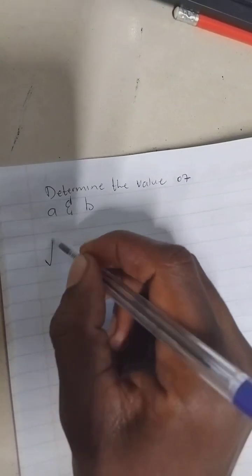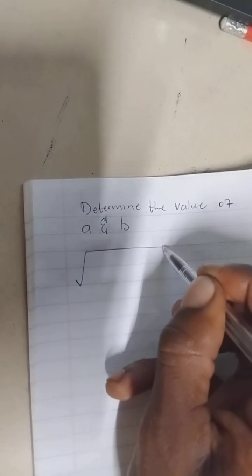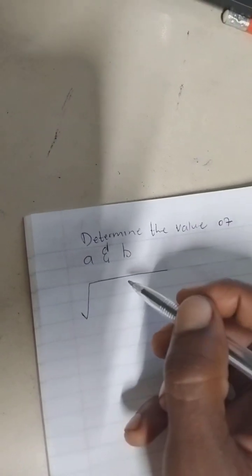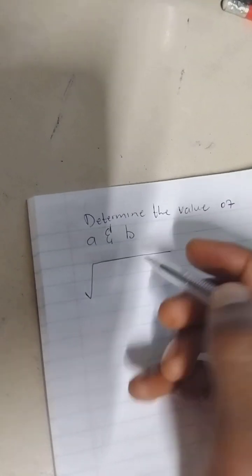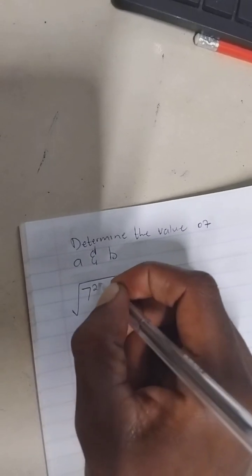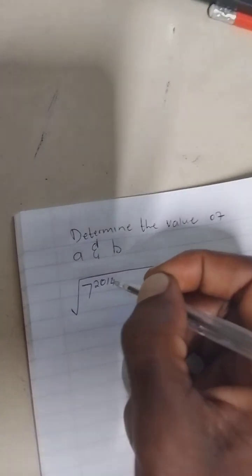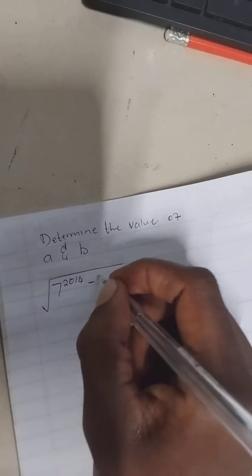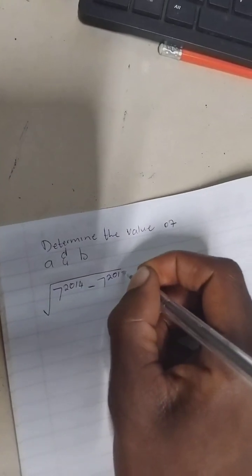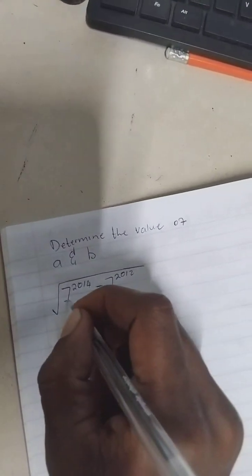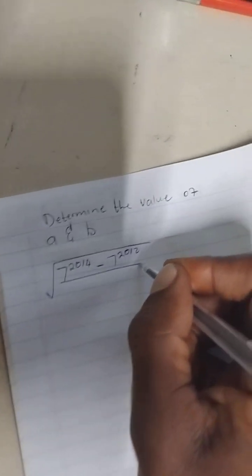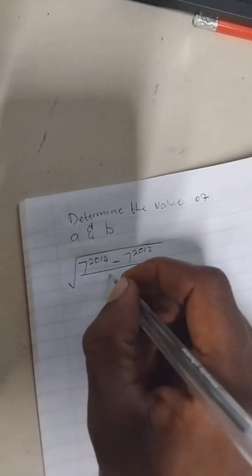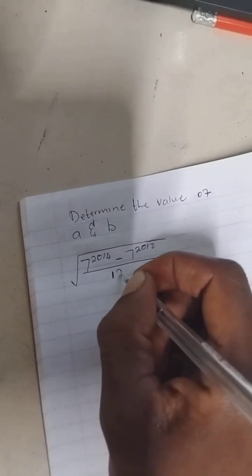Find the value of a and b, without the use of a calculator. Then we have 7 20 14 and minus 7 20 12. Some people, I know, have this as homework, but it's fine. It's going to be equal to 12. They want the value of a and b.